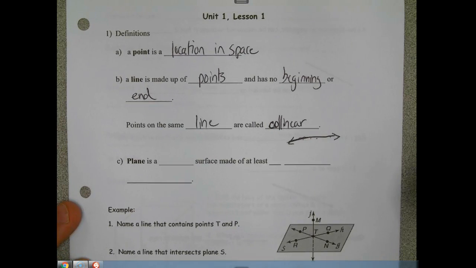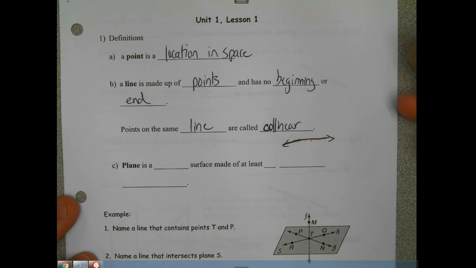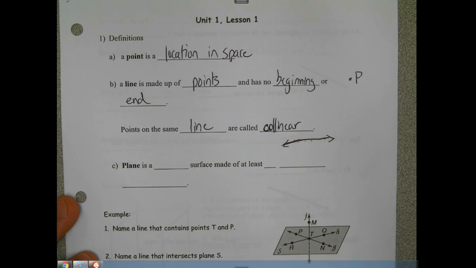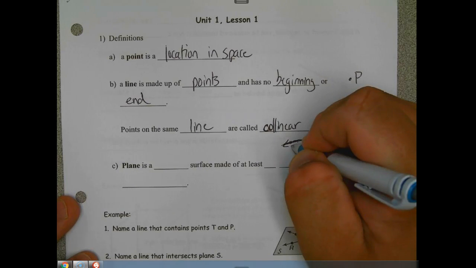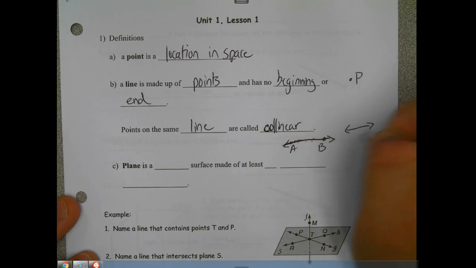Now, you guys have been naming points and lines probably since you were younger. So to name a point, it's just one letter. So like if this is a point here, this is point P. And to name a line is 2 letters. And so if I were to pick 2 points on this line and name them A and B, then this is line AB.